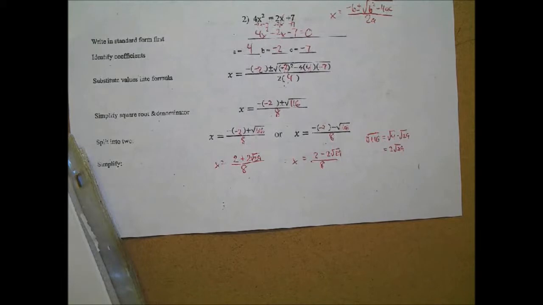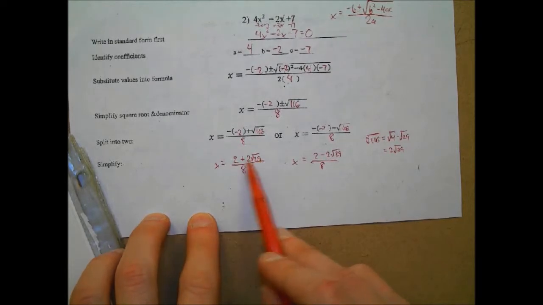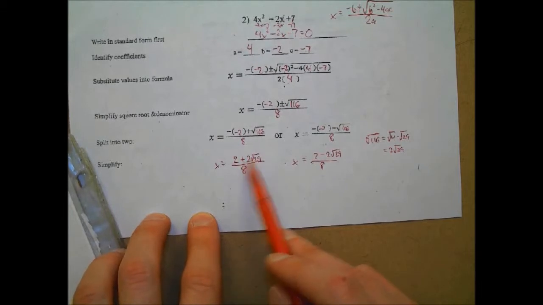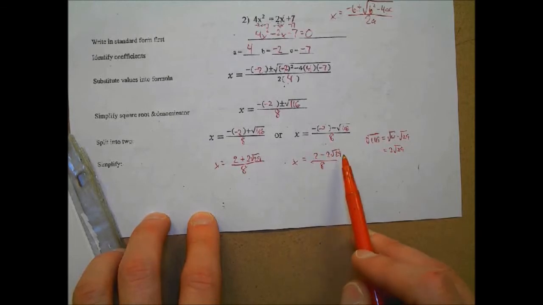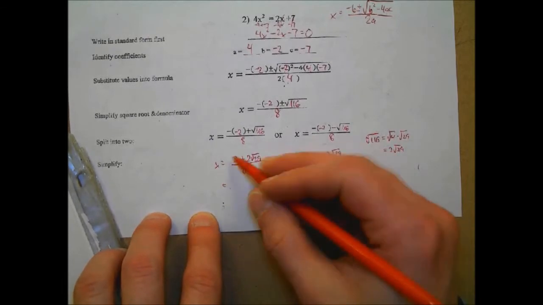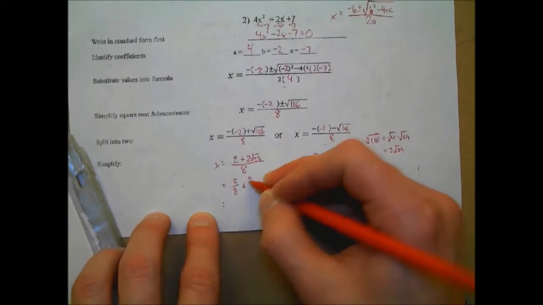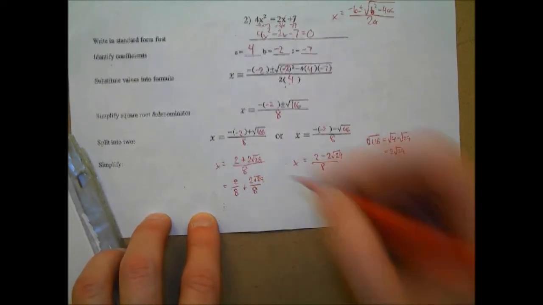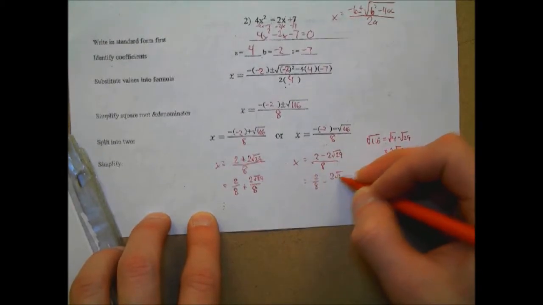Okay, now, can I add 2 and 2 times the square root of 29? Can these be added together? No. We can't add them together. Can I subtract 2, take away 2 times the square root of 29? No, they're not like terms. So these numerators, I can't simplify them. But what I can do is break the numerator up over my denominator. So I can make it 2 over 8 plus 2 square root of 29 over 8. Same thing here. I can make it 2 over 8 minus 2 square root of 29 over 8.